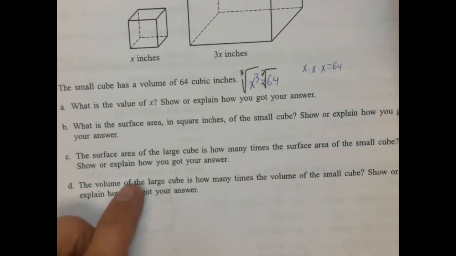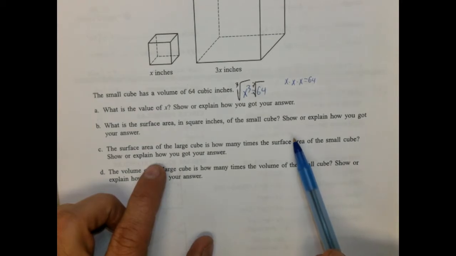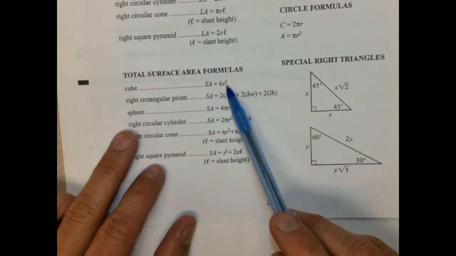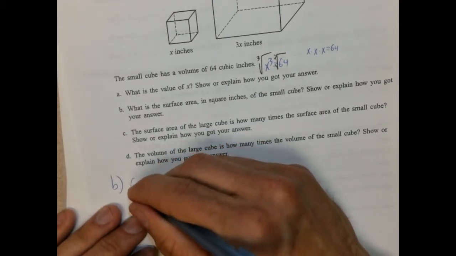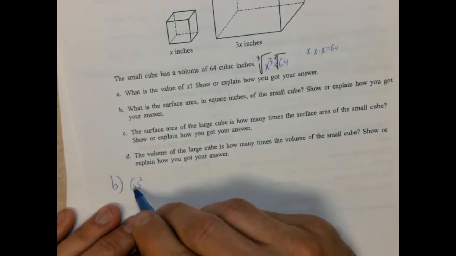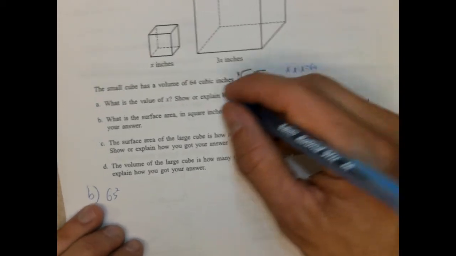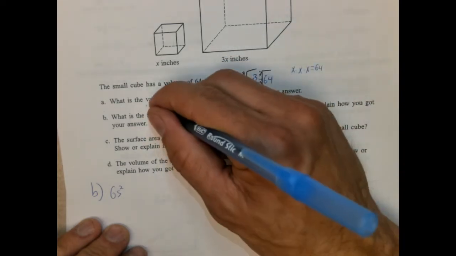What is the surface area in square inches of the small cube? Show or explain how you got your answer. So surface area. Let's find the surface area formula right here. So 6s squared. All right, easy enough. We'll do part B down here. So 6s squared. So s is going to be the length of the side. We called it x before, but that's going to be, so I should write this down, shouldn't I? x equals 4 inches.